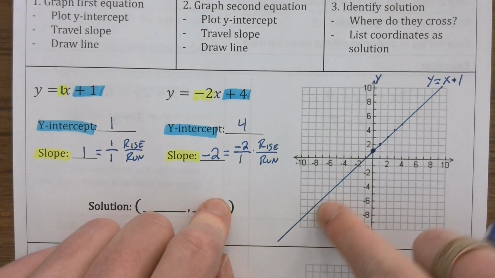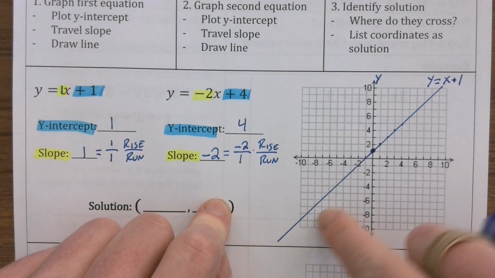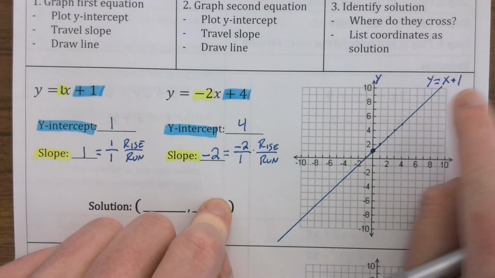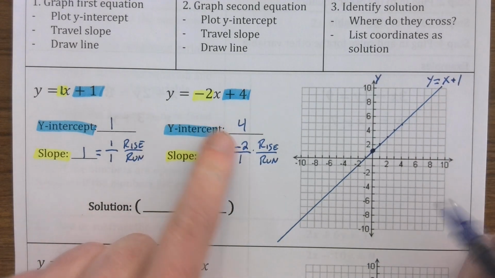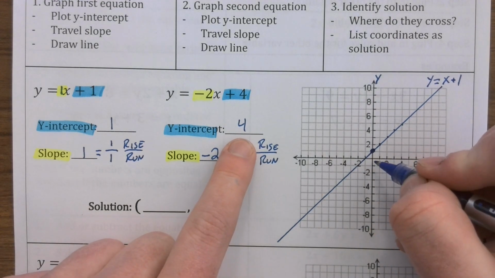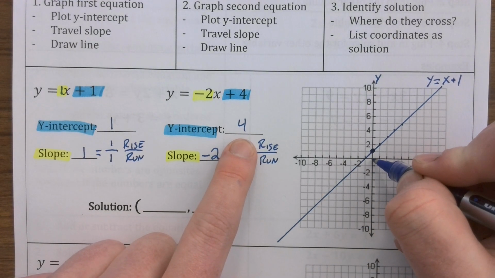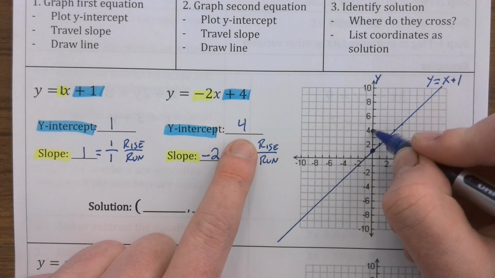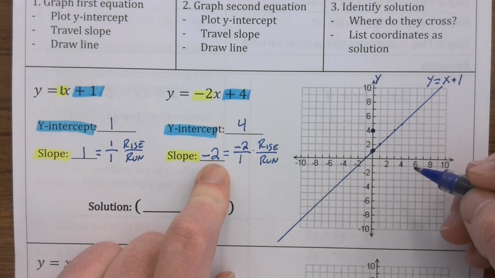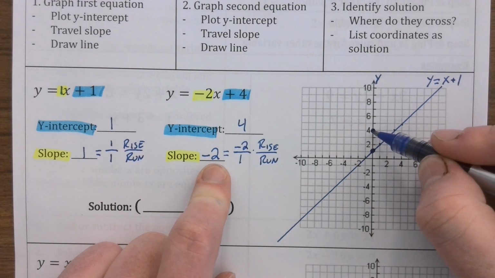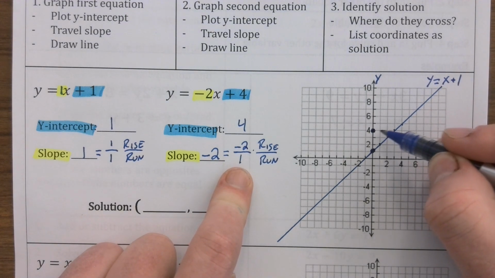So every little bit of this line is a solution to equation number 1. Let's find solutions for equation number 2. Our y-intercept is 4, so I'm going to go over to our 0 here. I'm going to go up to 4 on our y-axis and put a dot. Now I'm going to go our slope. Our slope is -2, which means that if I go over 1, if I run 1, I have to go down 2.